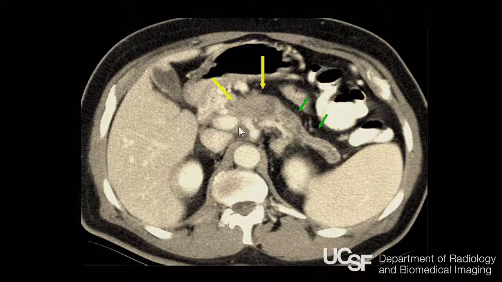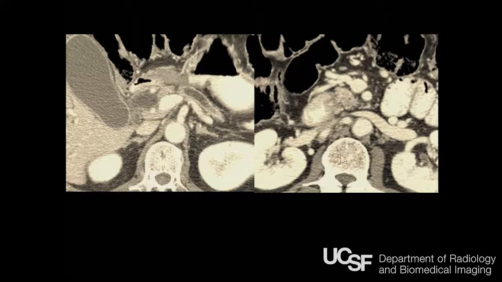Classic appearance, hypodense mass with glandular atrophy and dilatation of the duct beyond. Now, what about this case? I challenge you to find the mass itself. We've got clearly double duct sign, right? So we know there's something going on. There's got to be a mass there.